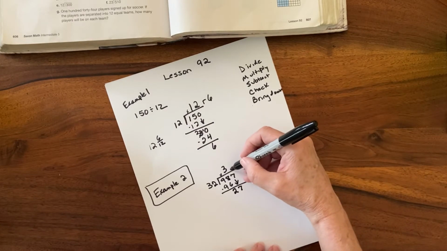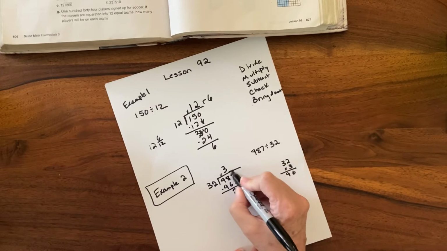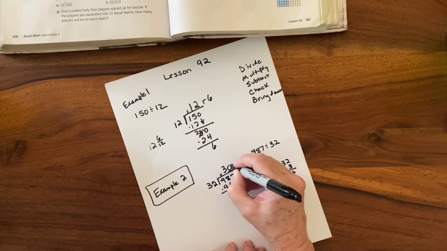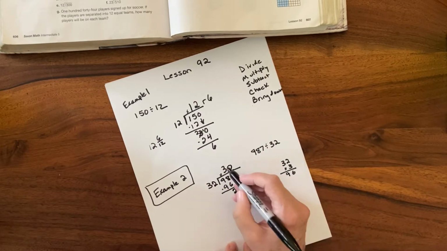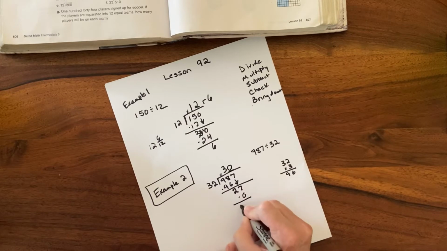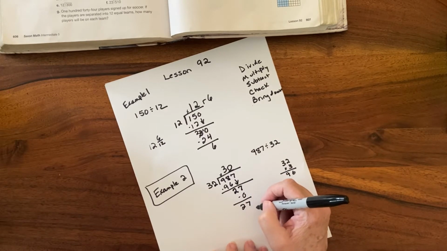But wait, I have a blank spot there above my 7. Oh no, what do I do? Well, it won't go, it will go in 0 times, won't it? So I put my 0 there. So I'm going to multiply, get a 0, subtract, nothing else to bring down, so I know I'm finished.